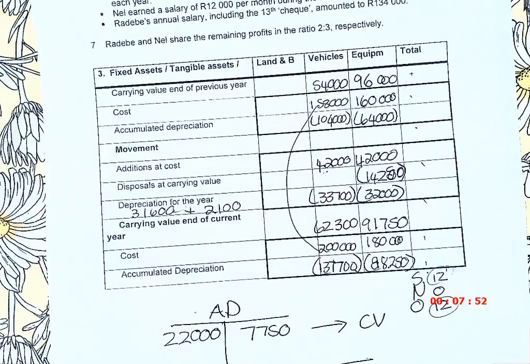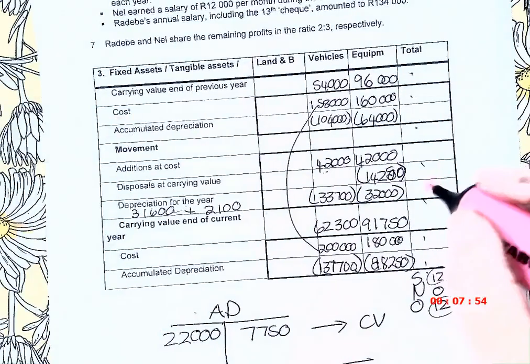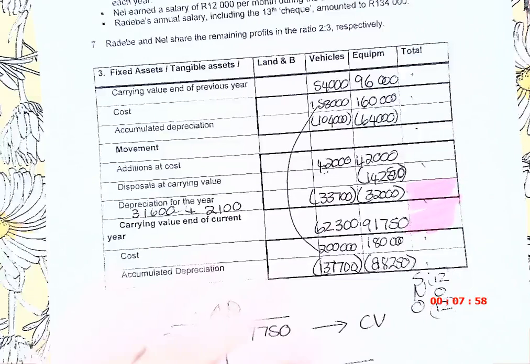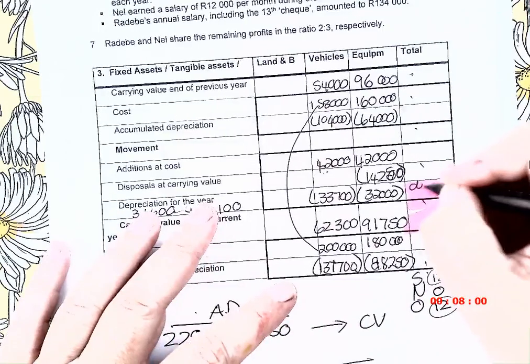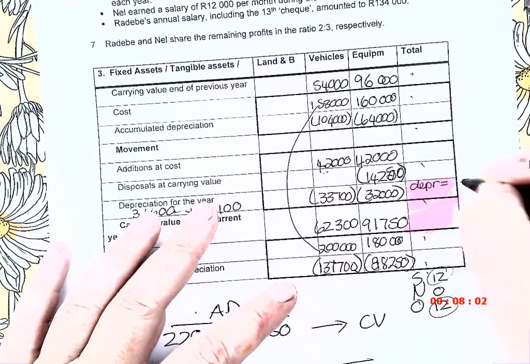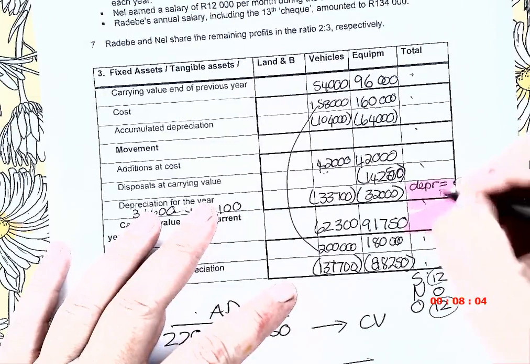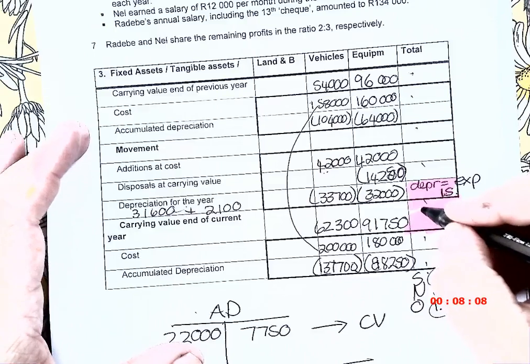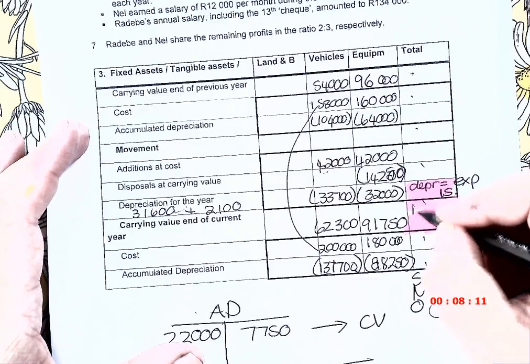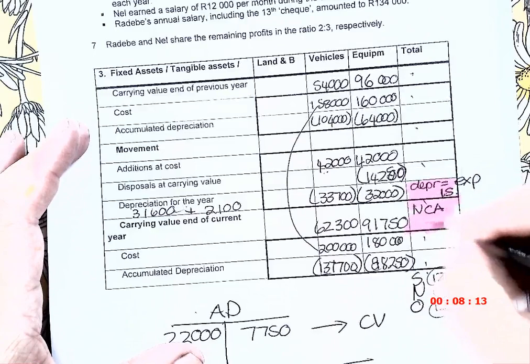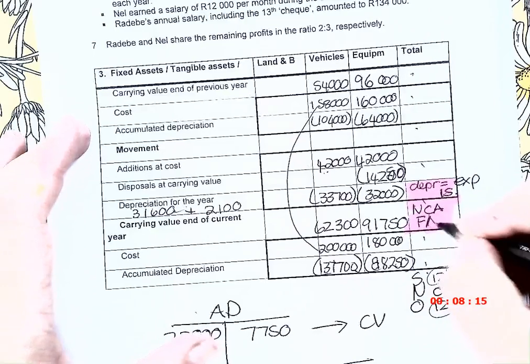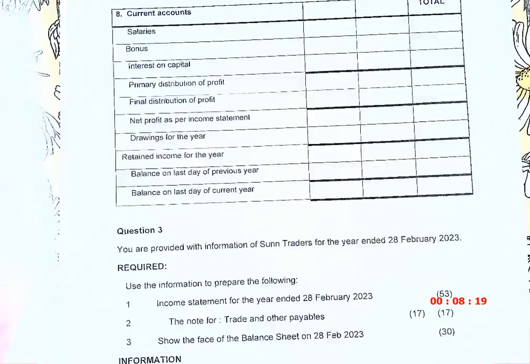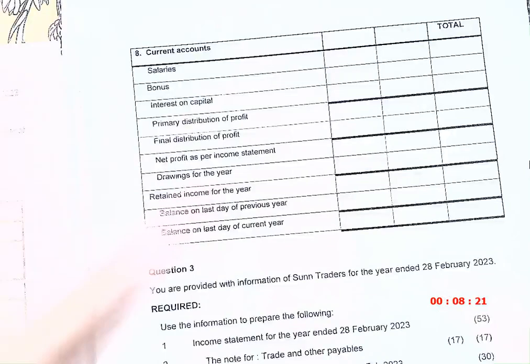The ones that I'm going to use if I had to do financial statements are these two. This amount goes as depreciation in expenses in the income statement. This one goes to non-current assets, fixed assets. Okay. So let's do the current accounts. I've got Nel and Radebe.